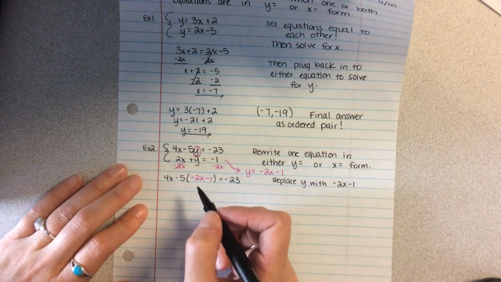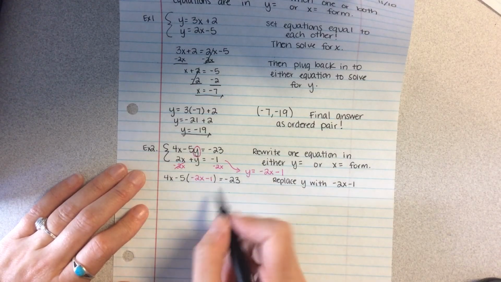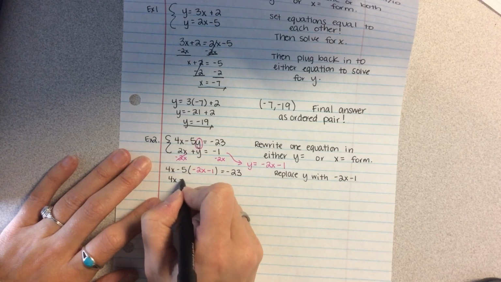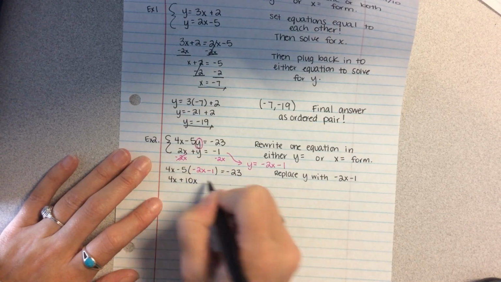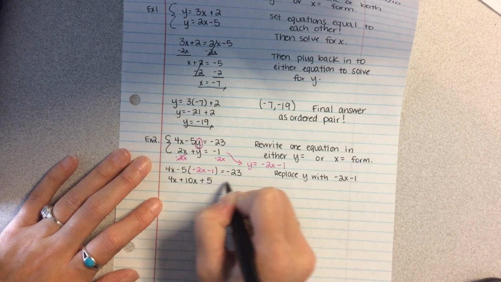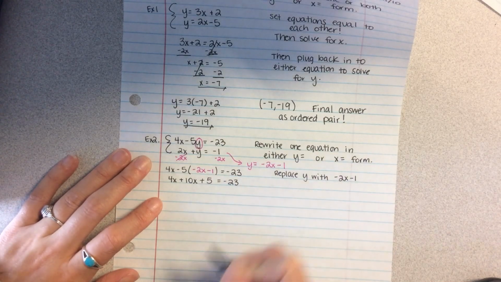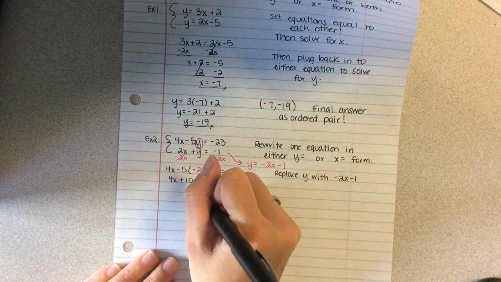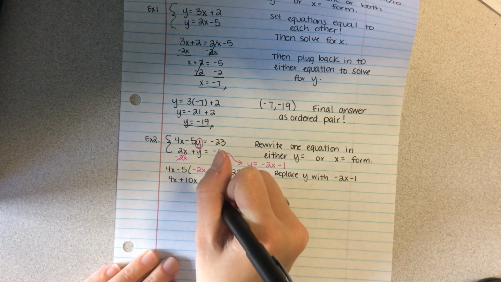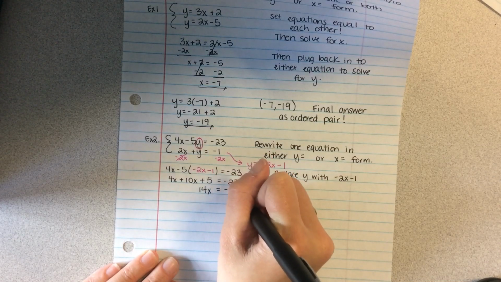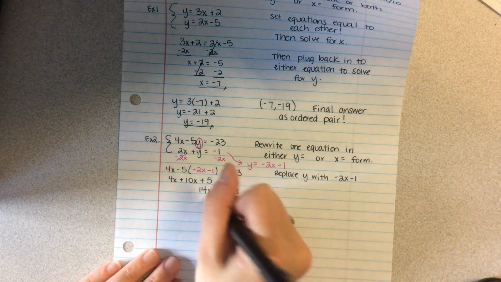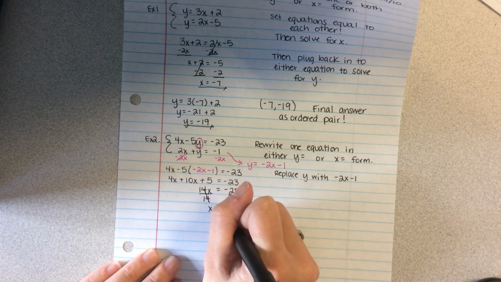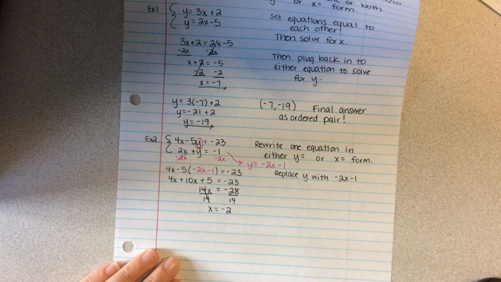Now we're just going to solve, okay? So we're going to distribute, combine like terms, get an answer for x. So 4x, and then negative 5 times negative 2x gives me a positive 10x, and then that's positive 5 equals negative 23. I know that 10x plus 4x gives me 14x, and if I subtract 5 over here, that's going to be equal to negative 28. Divide both sides by 14, and x is equal to negative 2.